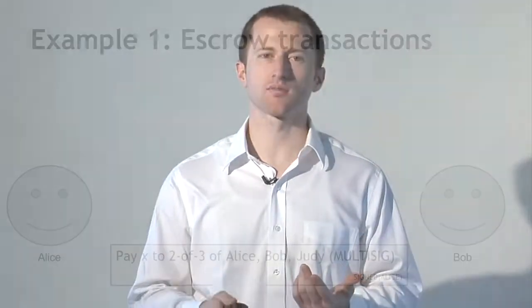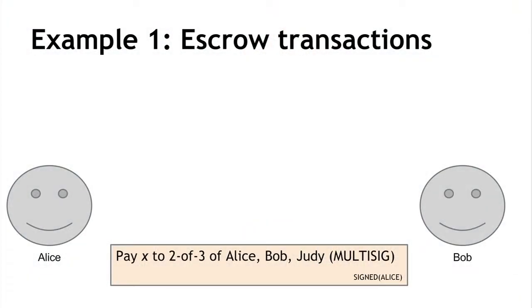There's quite a nice solution in Bitcoin that's actually used quite heavily in practice, which is to introduce a third party and do escrow transactions. So how does this work? Well, Alice is going to send the money not directly to Bob, but create a multi-sig transaction that requires 2 of 3 people to sign in order to redeem the coins. And those 3 people are going to be Alice, Bob, and Judy, who's a judge who's going to come into play in case there's any dispute.